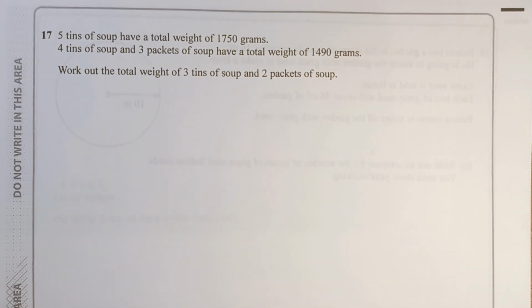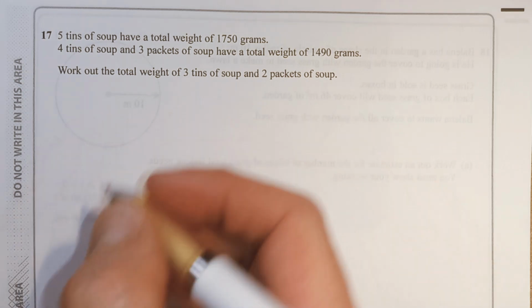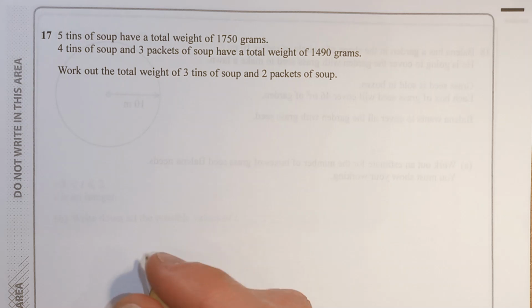Okay, 17. 5 tins of soup have a total weight of 1,750 grams. 4 tins of soup and 3 packets of soup have a total weight of 1,490 grams. Work out the total weight of 3 tins of soup and 2 packets of soup. Right, so I'm going to write this using a bit of algebra notation.